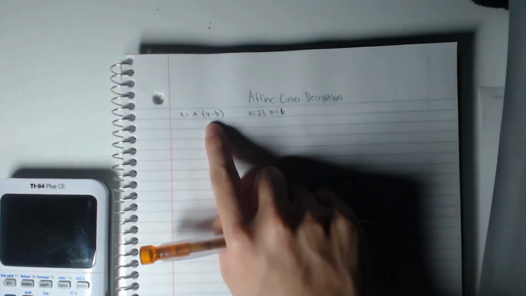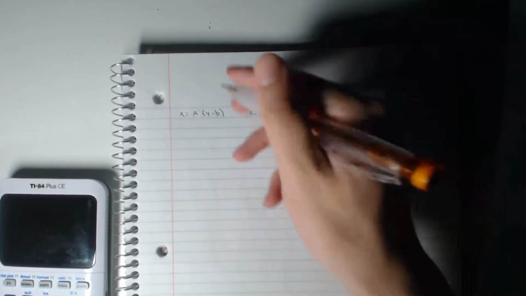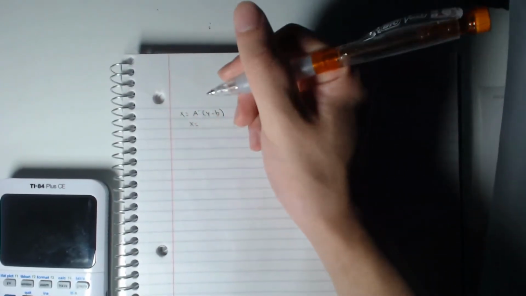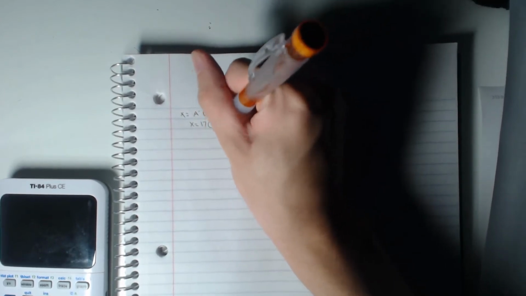In this case, we know that a prime is 17. So let's go ahead and plug in the numbers. Again, b is just going to be the same. It's always going to be 6. So if we're writing the numbers, it's 17 times y minus 6.